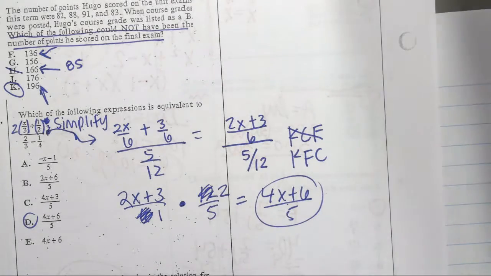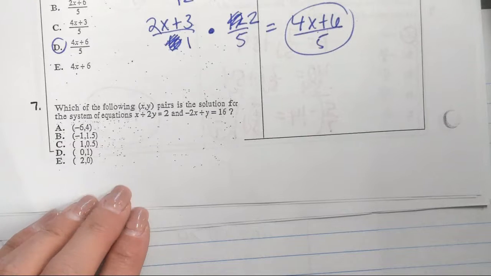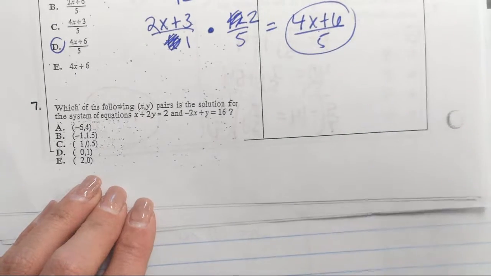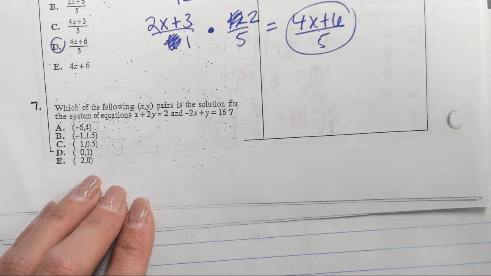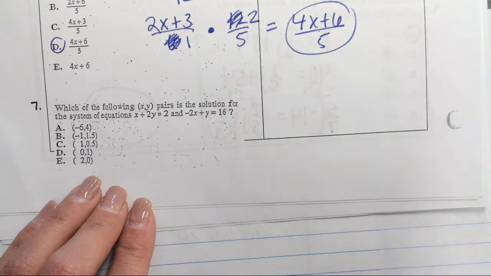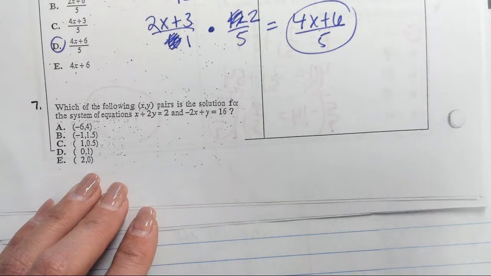All right, next one, number 7. What method here? Good. We could use math skills, but what would you have to do if we use math skills? Substitution or elimination, or what did you say? Yeah, you could use matrices also. So you could do this a bunch of different ways. You could even graph them. You could solve for x in each one, set them equal to each other, and solve that way.